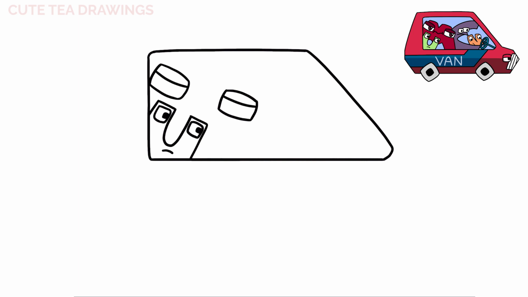Then underneath, on the right, a U-shaped curve inside both eyes. And then inside, another curve on the top right. And then two small circles inside.